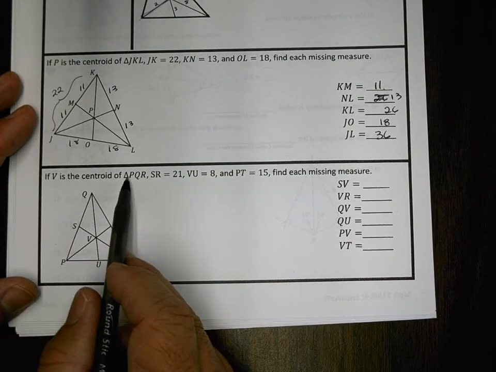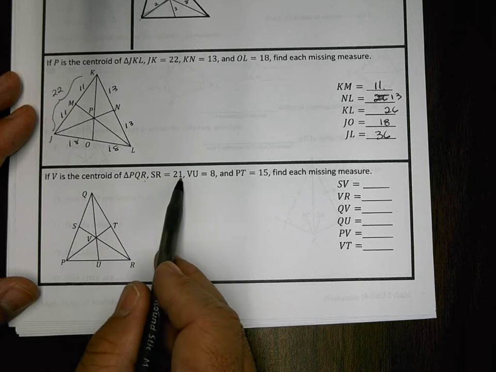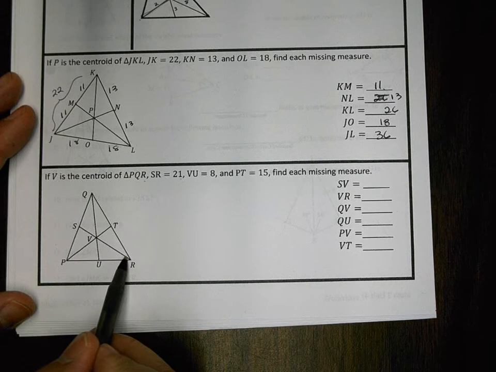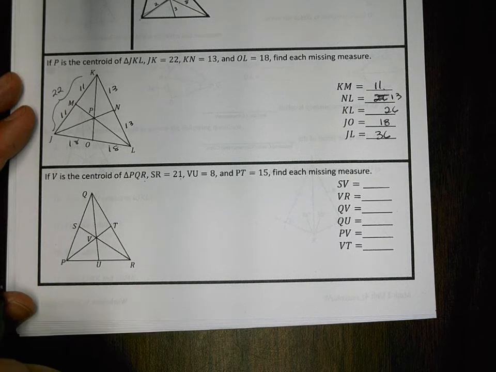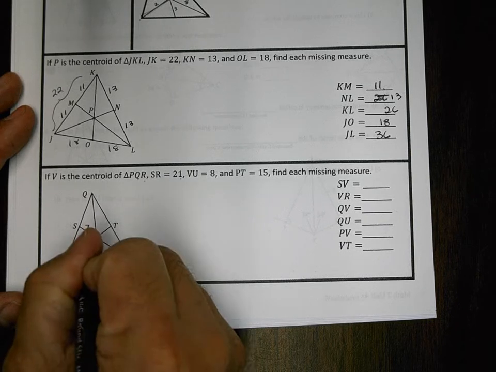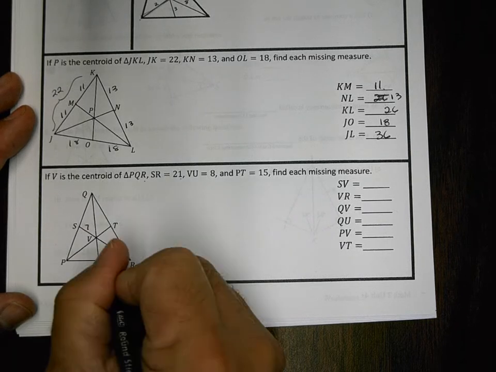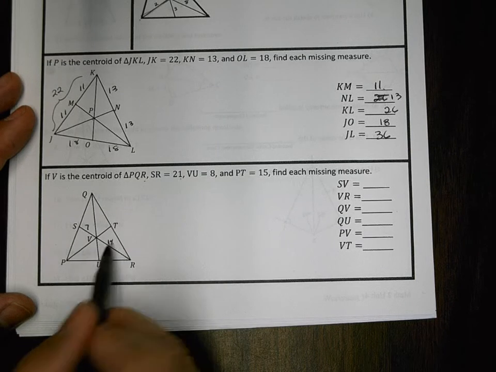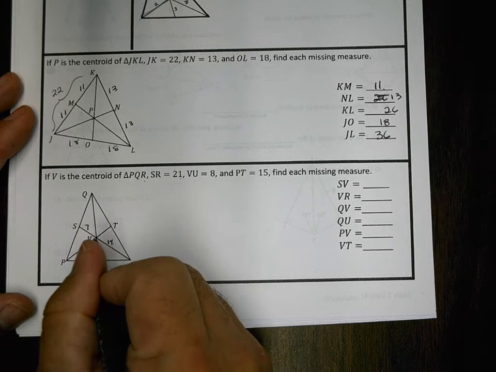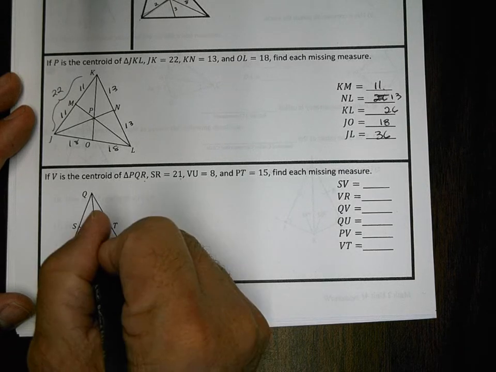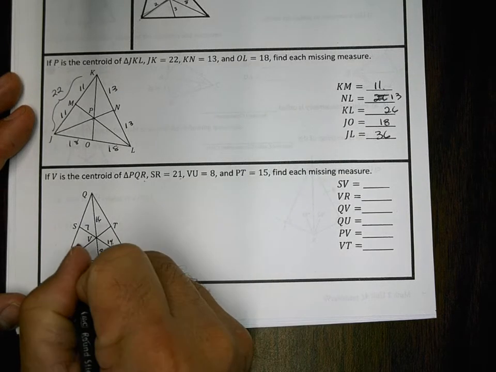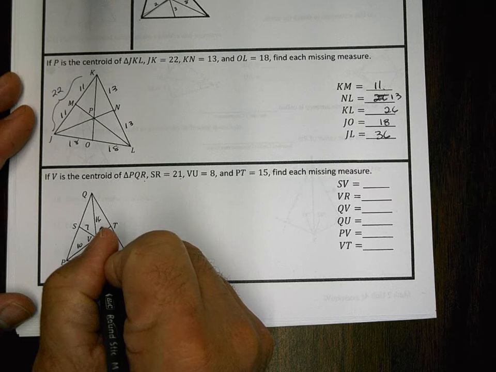If V is the centroid of triangle PQR and SR is 21, all right, so SR is a median, and remember we said there's a 1-to-2 relationship. So that means if SR is 21, SV must be 7 and VR must be 14, a 1 to 2 relationship. And if VU is 8, VQ or QV must be 16. And if PT is 15, PV must be 10 and VT must be 5.